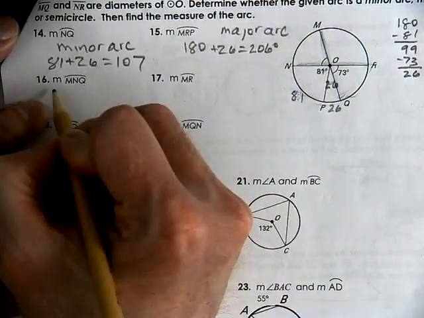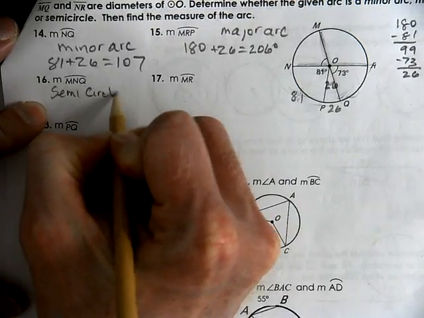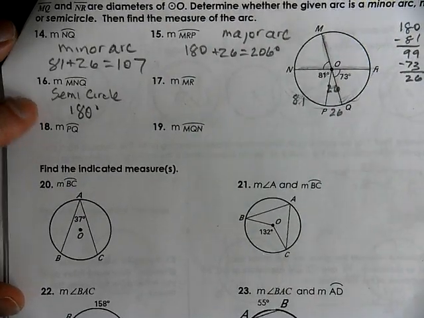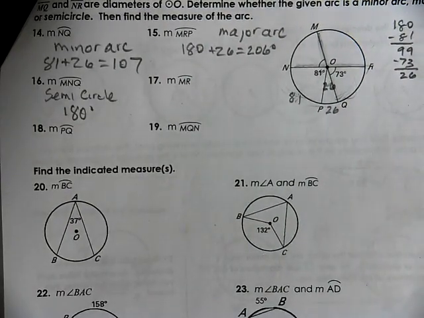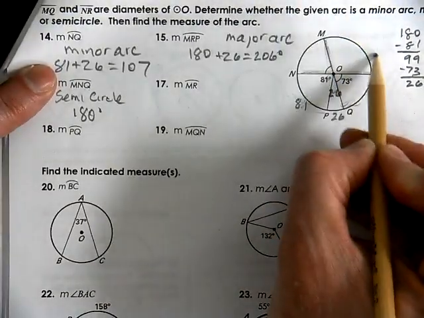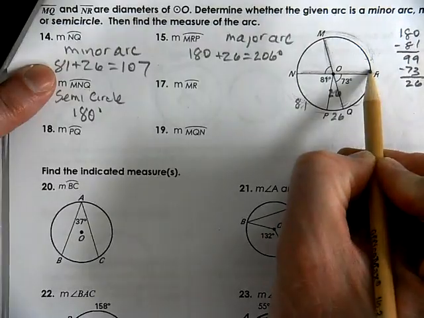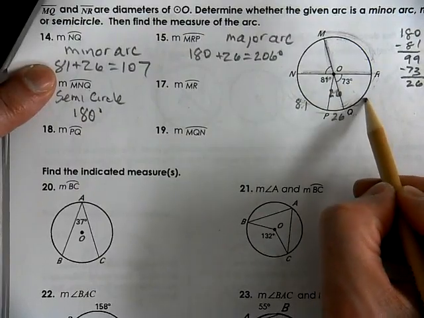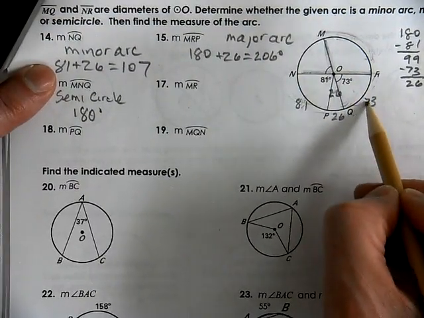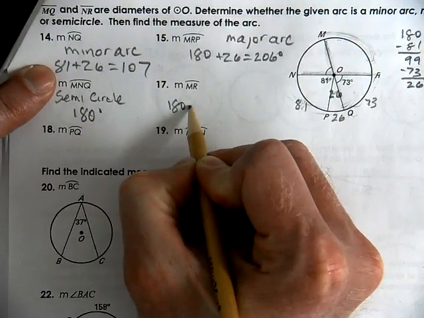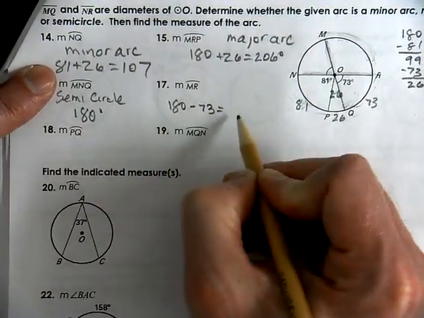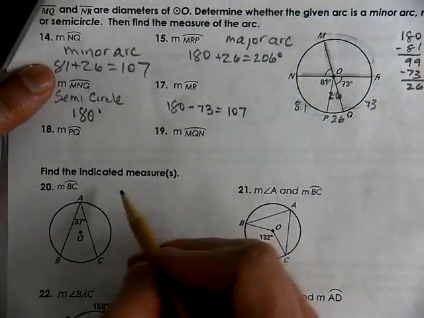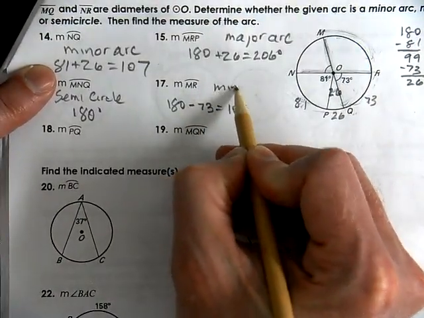MNQ is half the circle. It's a semicircle. So it is 180 degrees. I'm looking for MR. Well, MR and RQ make the semicircle. RQ is 73 because it's the same as the central angle. So this is 180 minus 73. That should be 107. And that is a minor arc.